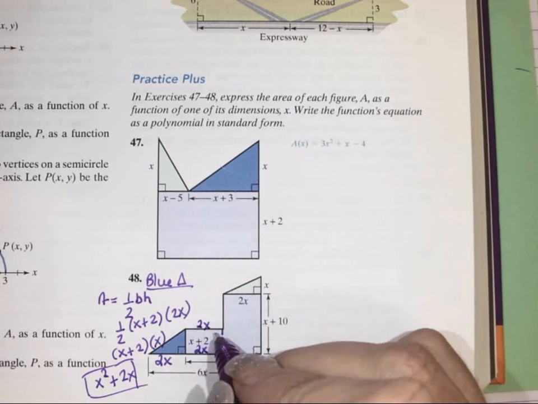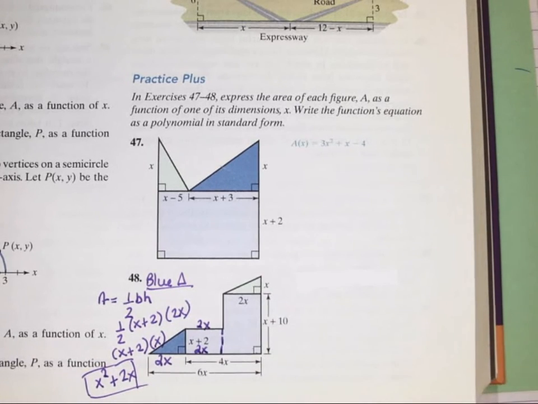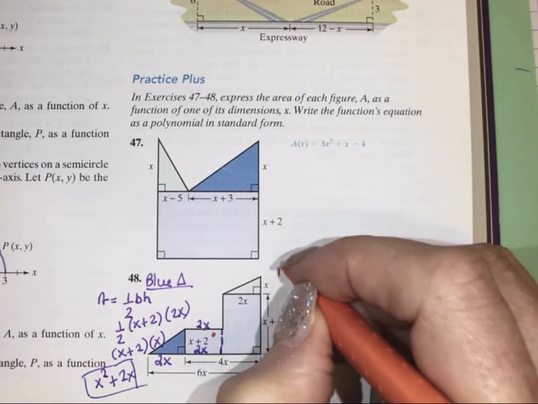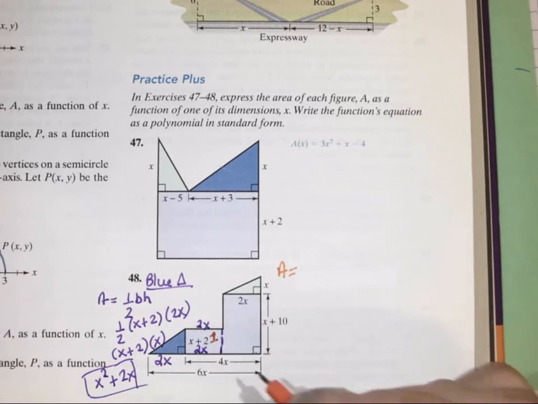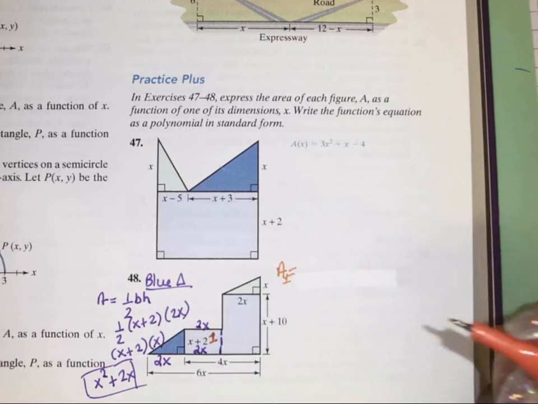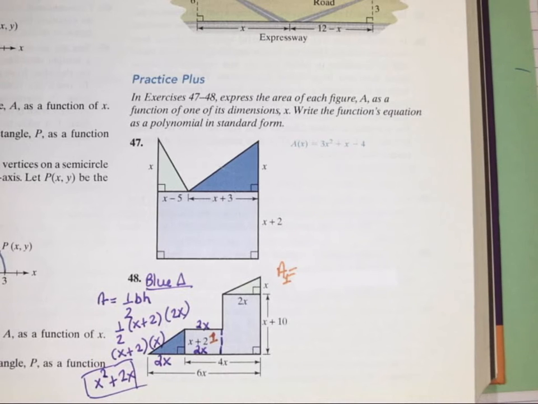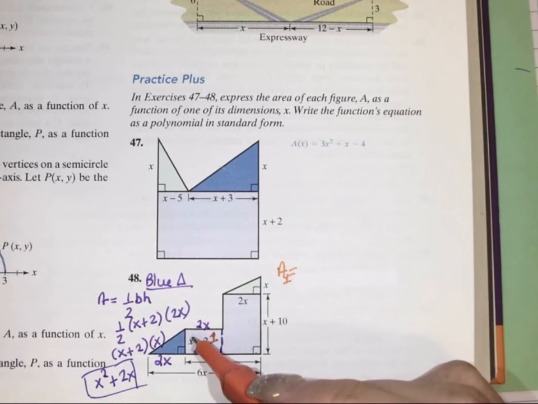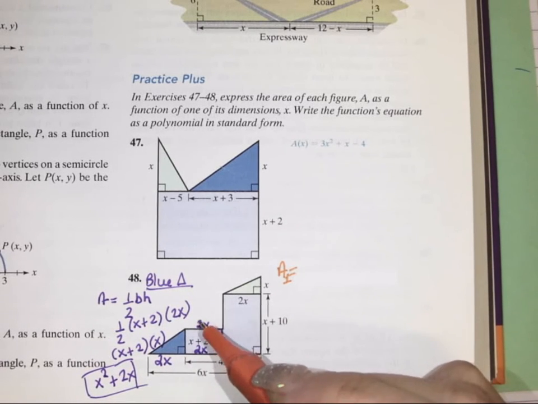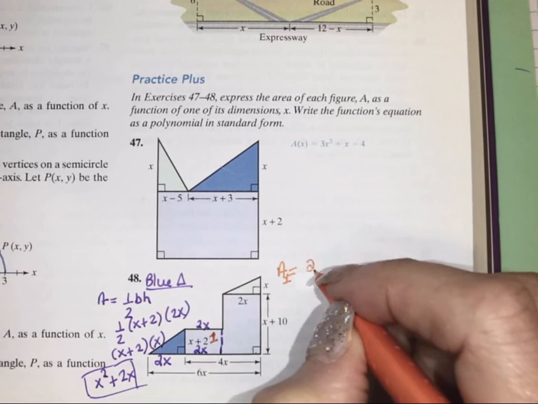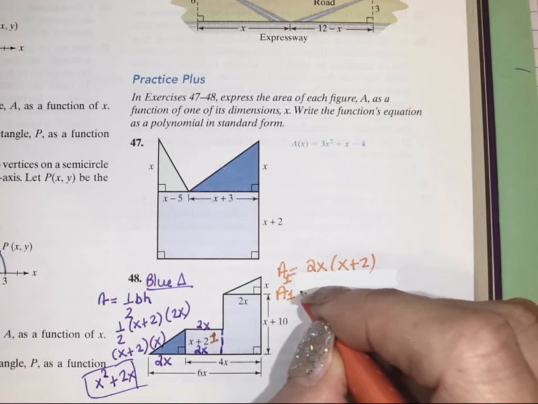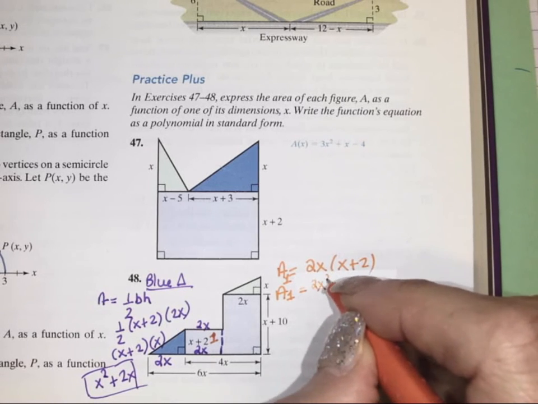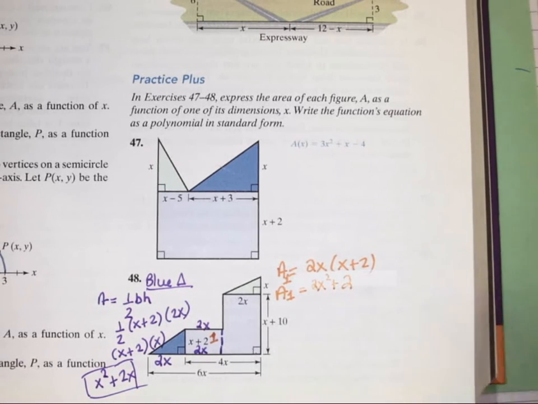So I'm going to go ahead and find the area of, we'll say the orange figure. So the area of that rectangle, I'll call it 1, area of rectangle 1. Its width and length are 2x and x plus 2, so we're going to say 2x times x plus 2. And that's going to give me 2x squared plus 4x.